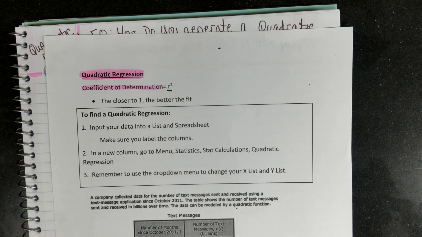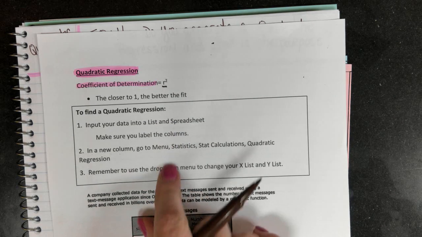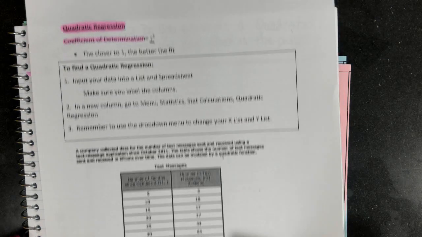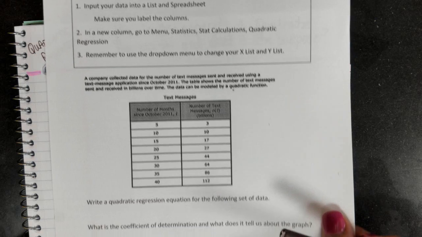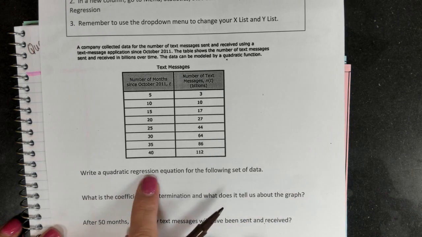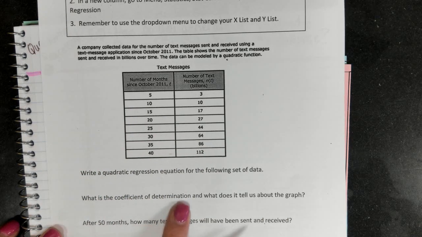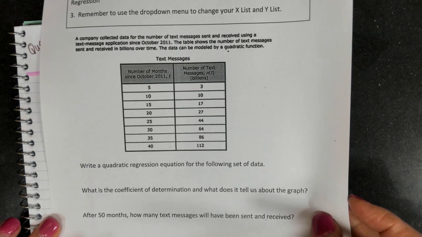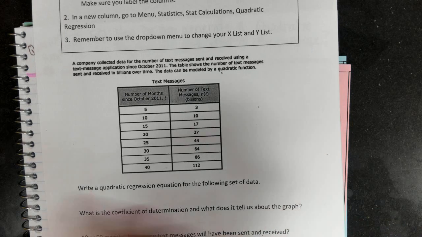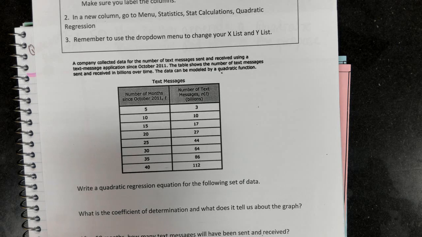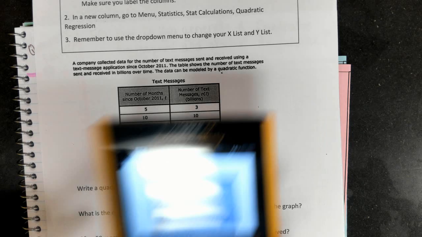Now here are the steps to help you work through your quadratic regression, but I want us to look at this example together. We're going to write our regression equation for this set of data, determine the coefficient of determination, and then look at what the whole purpose of generating that equation is. So take your calculator and create a new document so that we're starting from scratch.